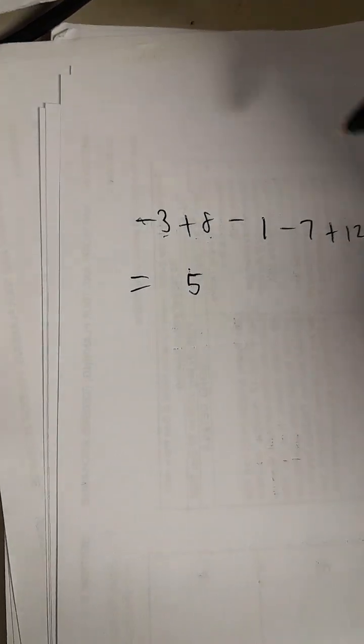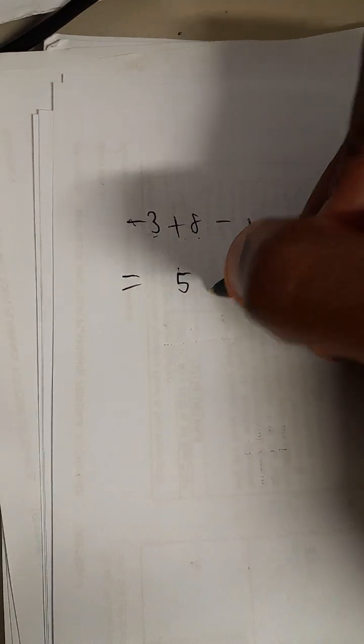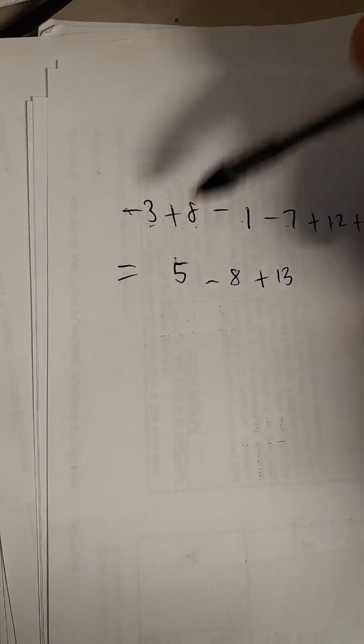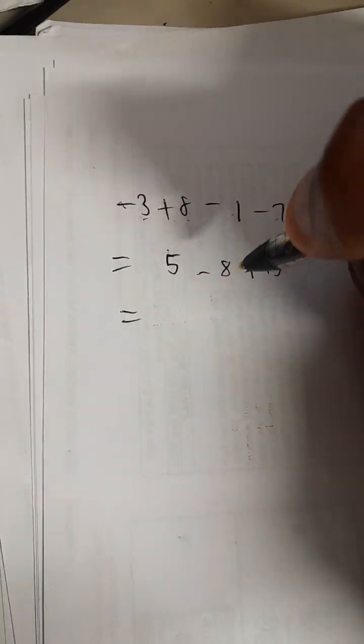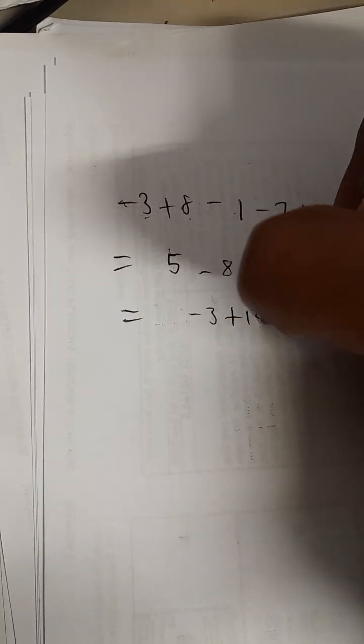It's -3 plus 8 minus 1 minus 7 plus 12 plus 1, right? And let's just, we have how many numbers here? We have an even amount of numbers, right? So let's piece it apart. -3 plus 8, that gives us 5, right? -1 minus 7 gives us -8, and then plus 12 plus 1 gives us +13. 5 minus 8 is -3, and -3 plus 13 gives us a beautiful answer of 10.